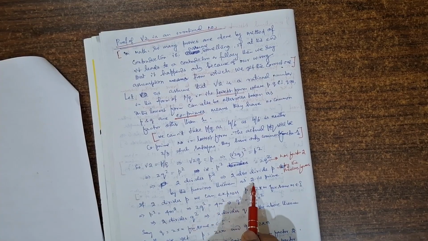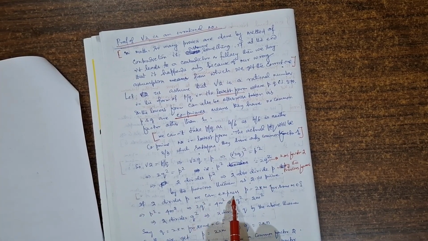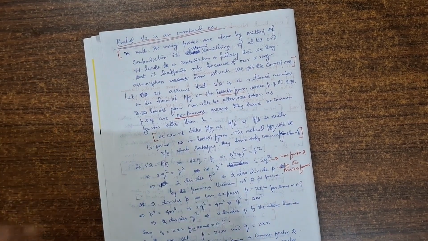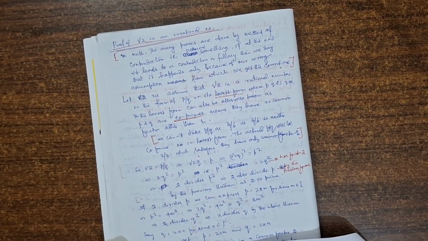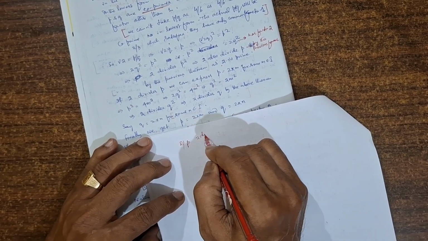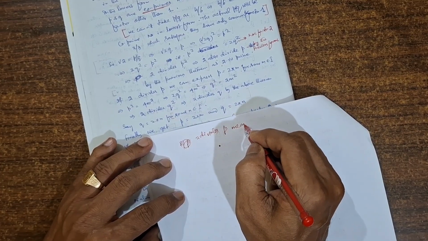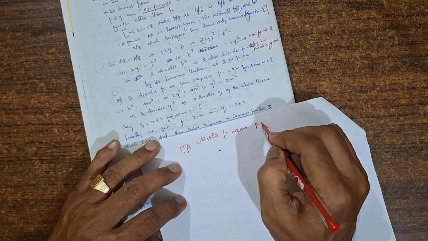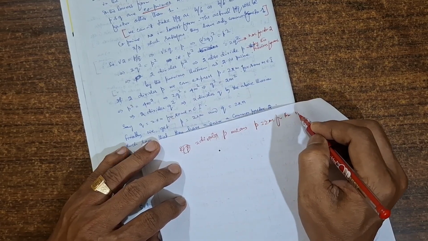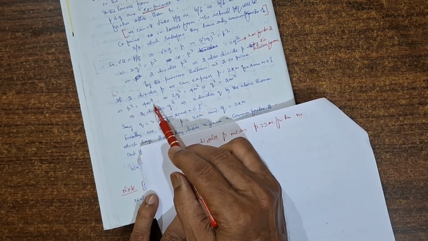Implies 2 also divides p by the previous theorem, as 2 is prime. If 2 divides p, we can express p as 2 into m for some m. That is, p is equal to 2m for some m belongs to I, implies p square is equal to 4m square.